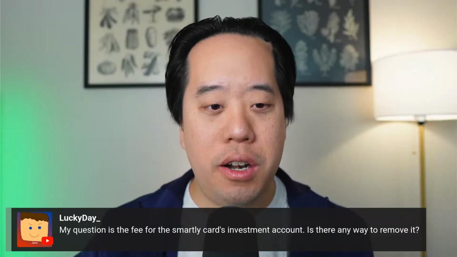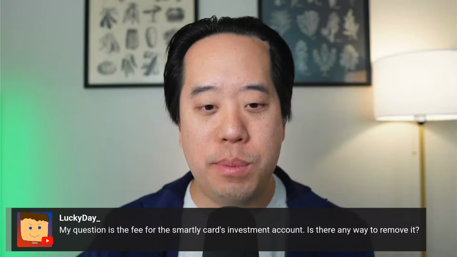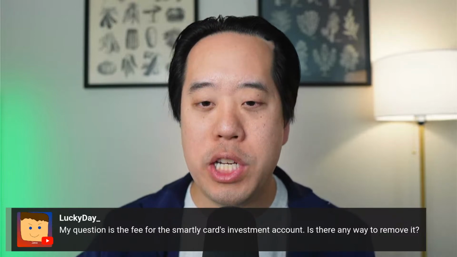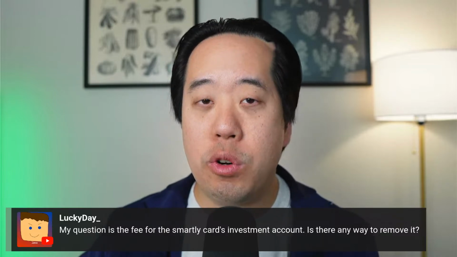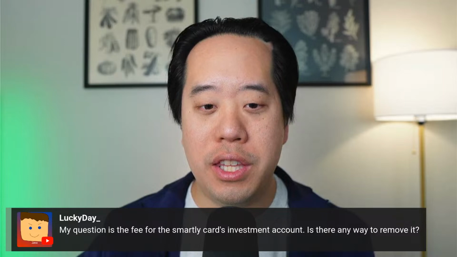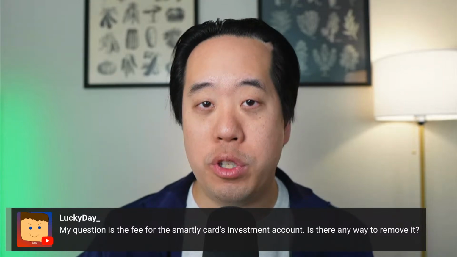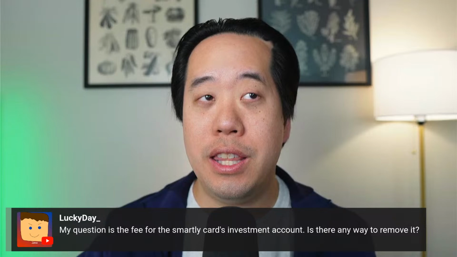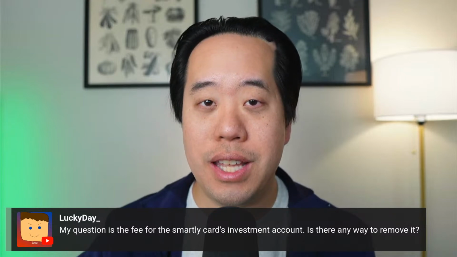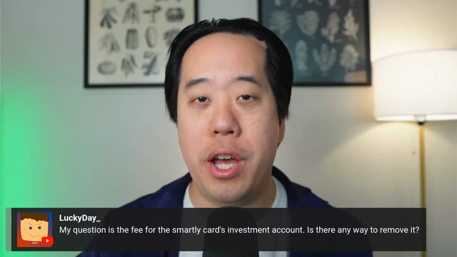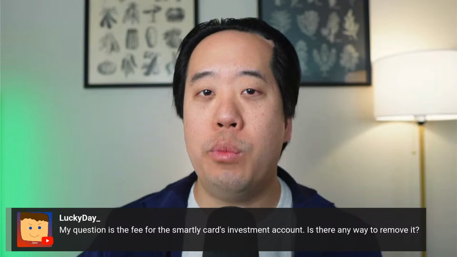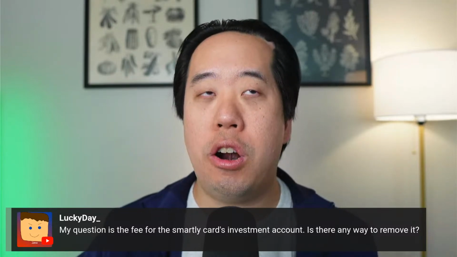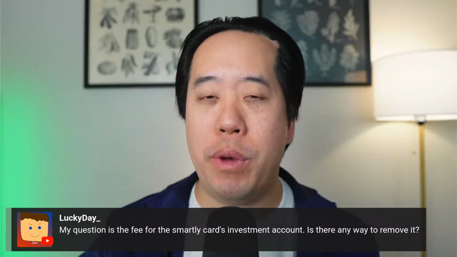Mr. Lucky Day is here. My question is the fee for the Smartly Cards investment account. Is there any way to remove it? So I think what you're referring to is the fee on the self-directed brokerage account, which I believe is about $50 if you have less than $100,000 in assets. If you have more than $100,000, you should be able to get rid of that fee. Now, that fee is charged at the end of the 12 months as it stands now.